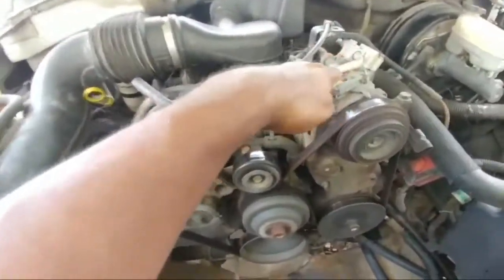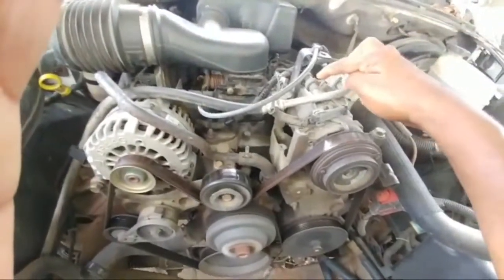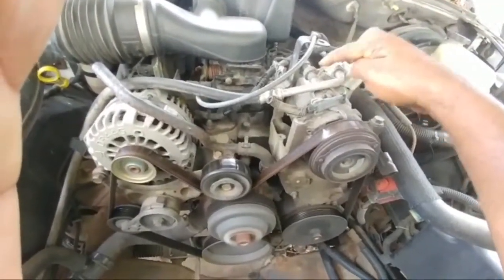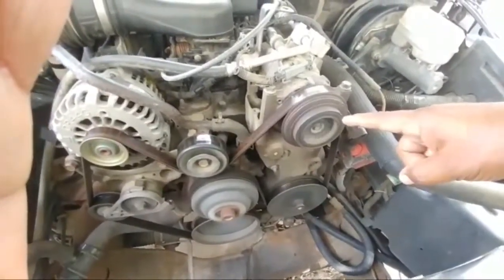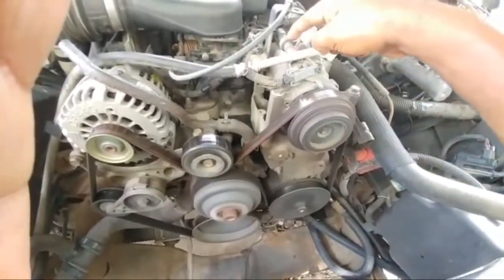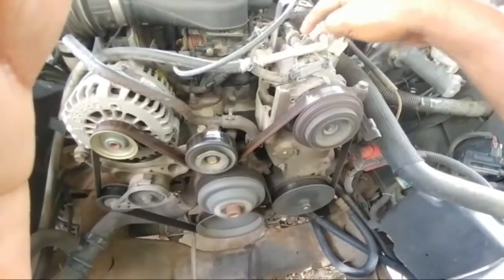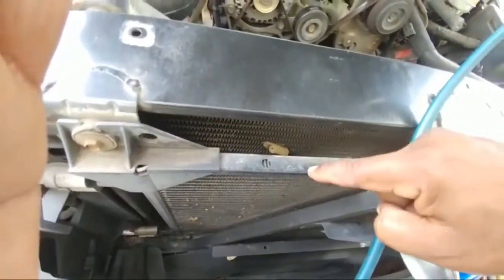So this is your AC compressor right here. And you notice on this particular AC compressor, we have a high pressure switch right here. This thing is not turning right now. That's the clutch. And the reason why it's not turning, or just started turning, is because of this high pressure switch. Your high pressure switch senses the pressure on the high side, which is related to the heat and pressure that builds up here in the condenser.